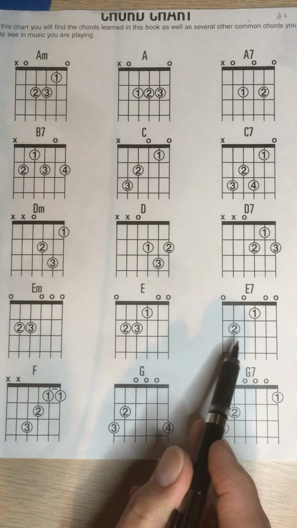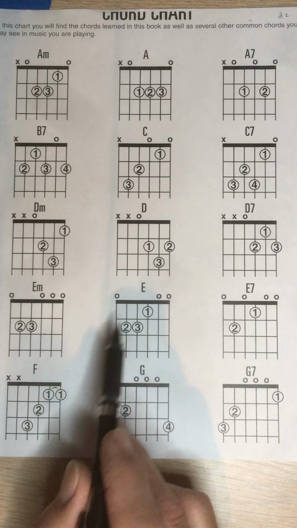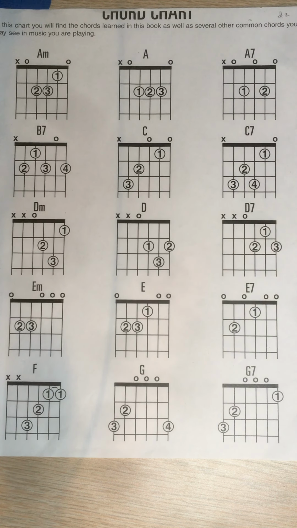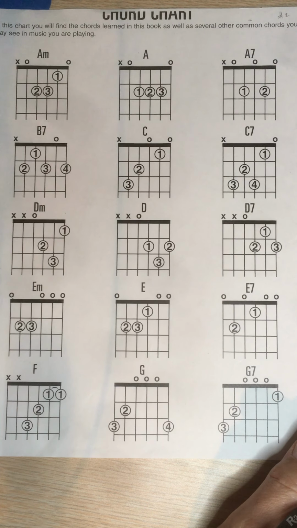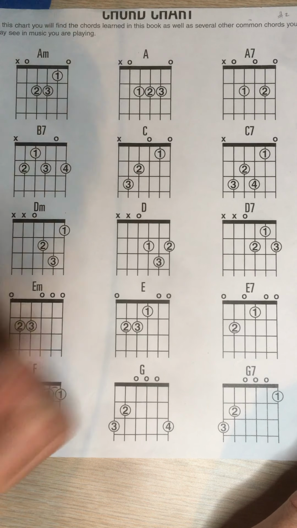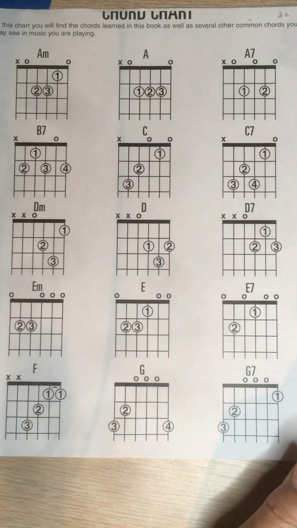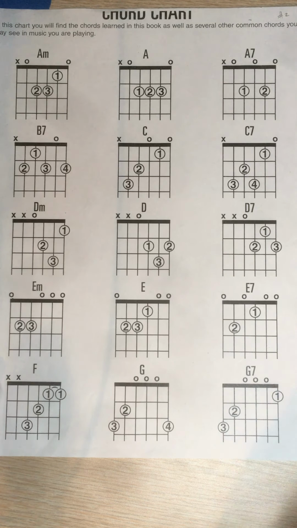So again, I need to look at my letter name E as the root for E, E minor, and E7, and count up to 5 with that really important rule that E is number 1. E, F, G, A, B. E, F, G, A, B. Literally 5 up. So B is the letter name that I need for alternating bass.